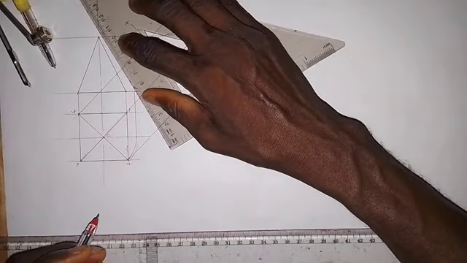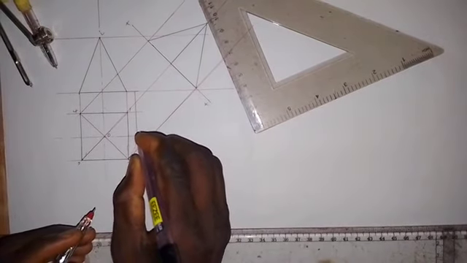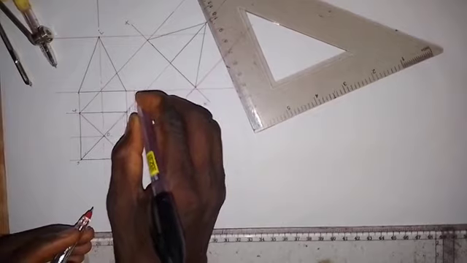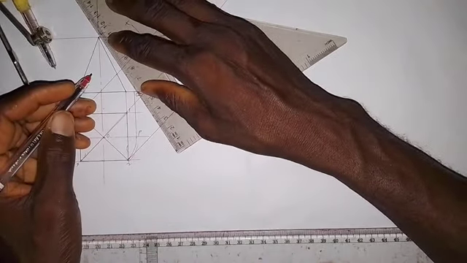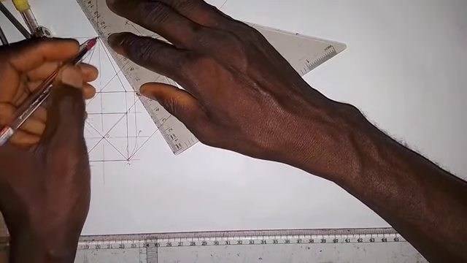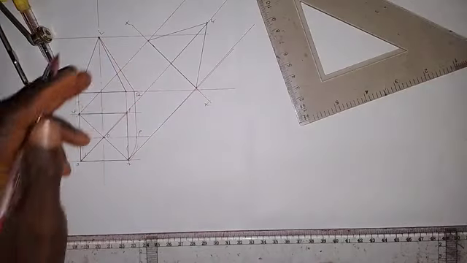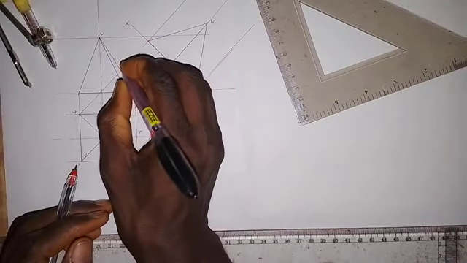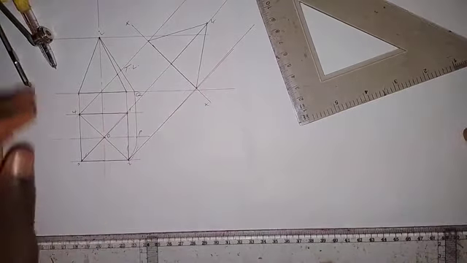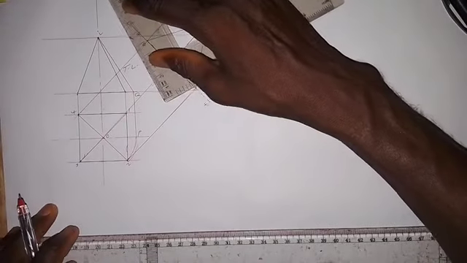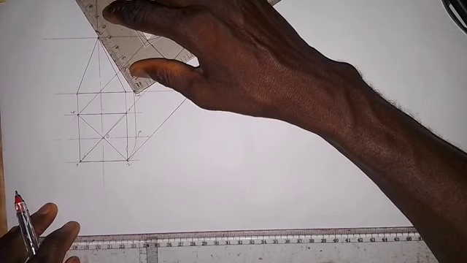Then we have to join these points together. Let's call this point P, and let's call this point Q. So we join VQ together with a straight line like this. Okay, so this line VQ is the true length. We usually write that with TL. So it's the true length. We're asked to measure and state the true length VQ of the edge of the pyramid.